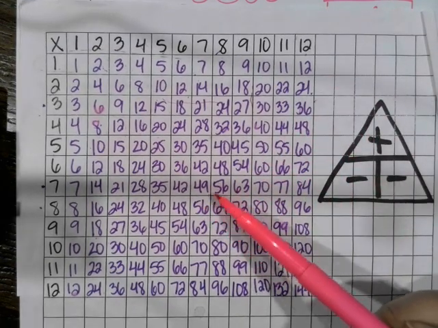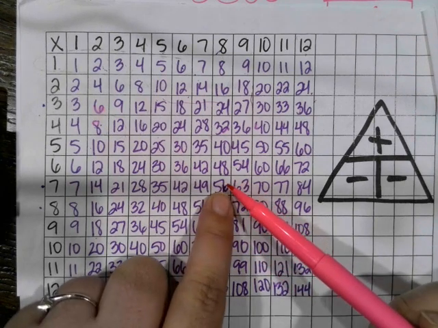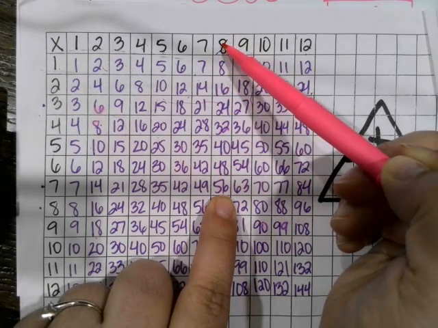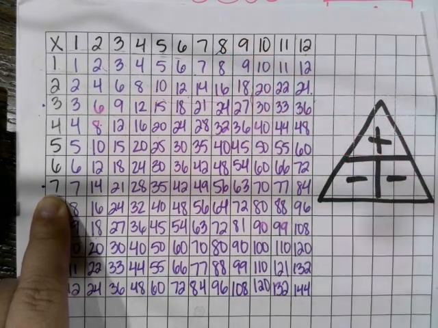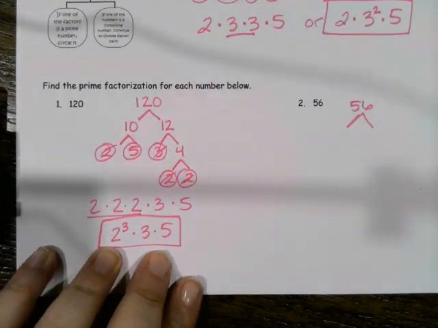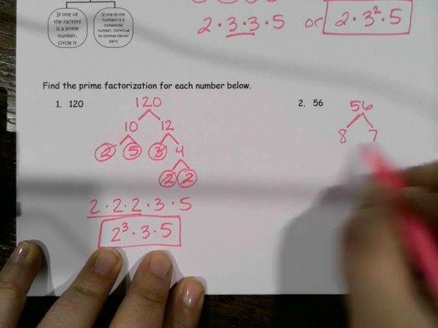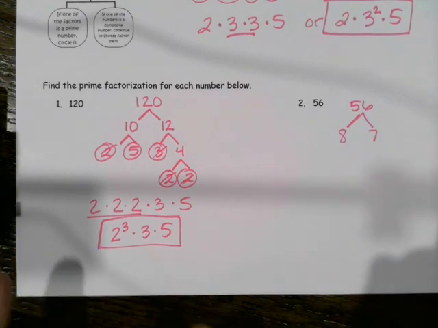So I actually notice there's 2 right here close together. Doesn't matter which one you pick. I'm going to pick this one. All right, so we're going to go straight up 8 and straight over and get 7, because 8 times 7 is 56. So I'm going to put 8, I'm going to put 7. Remember, you can flip these, it doesn't matter. Or your factors could have been different, it doesn't matter at all.